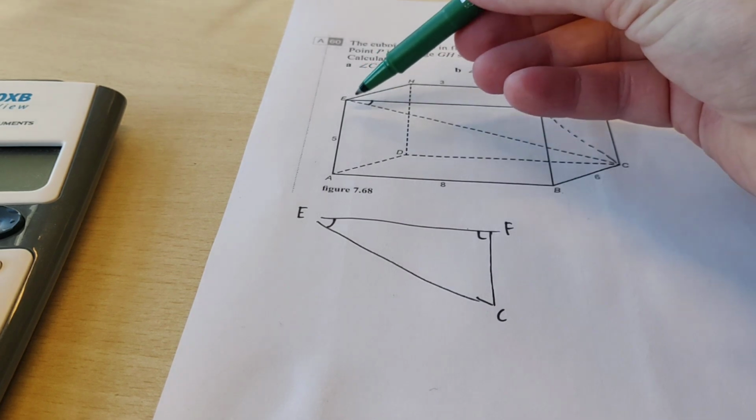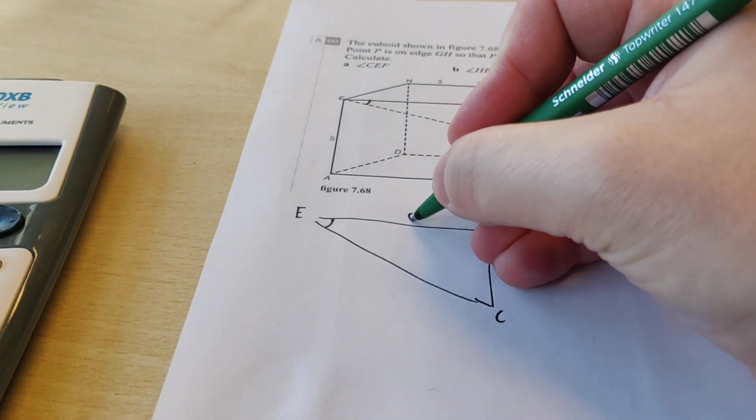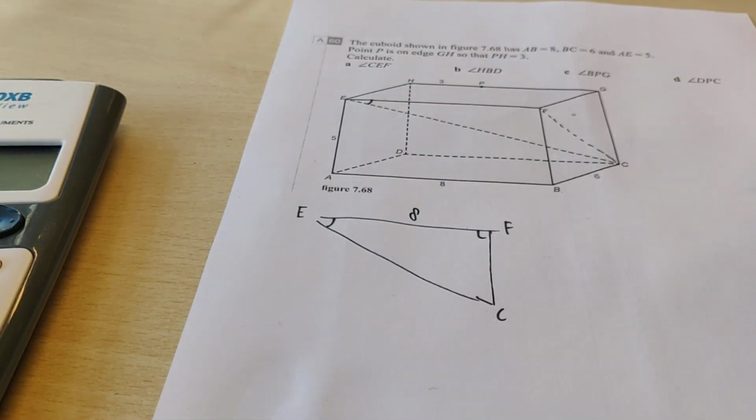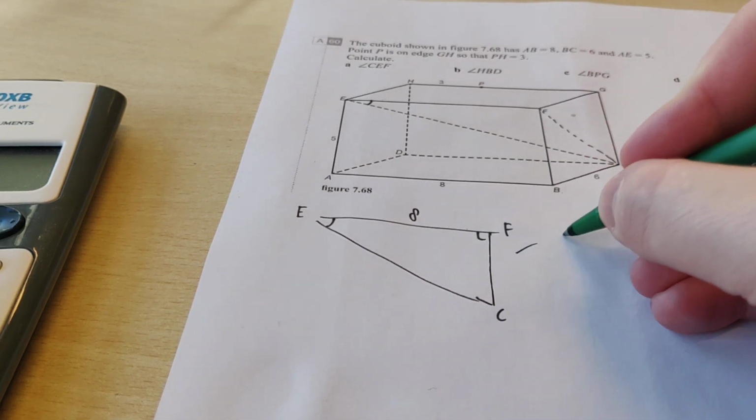If you take a look in the picture, we know EF, because EF is 8. So that's nice. And we don't know one of the other ones, so you have to pick one and then calculate it. It doesn't matter which one you pick. I'm going to pick this one, CF.